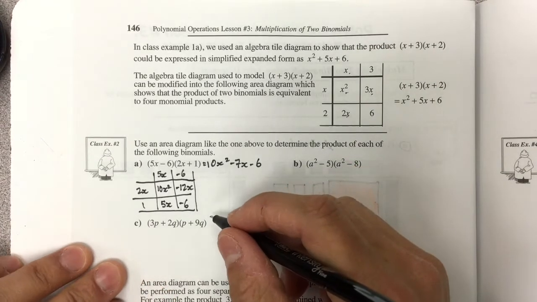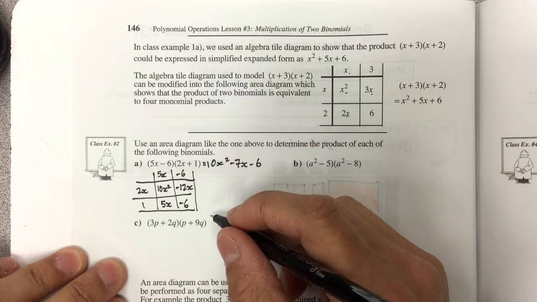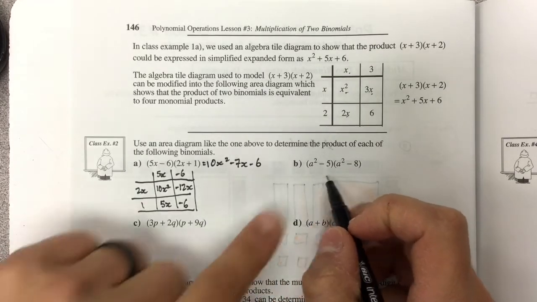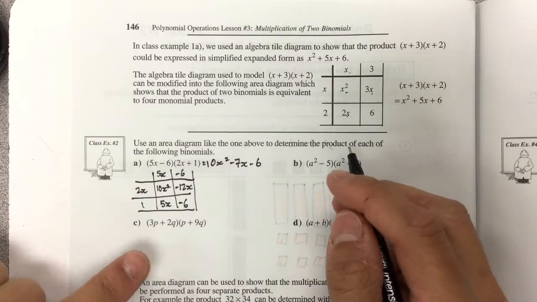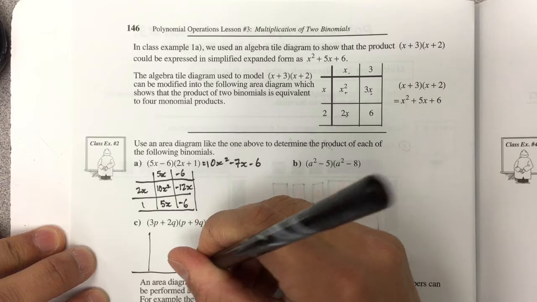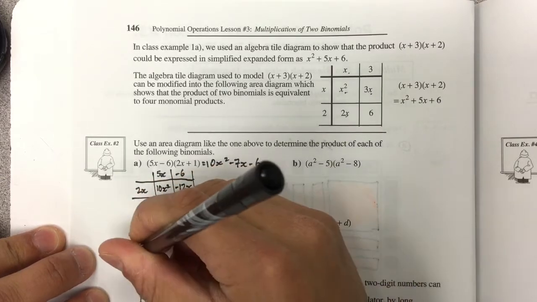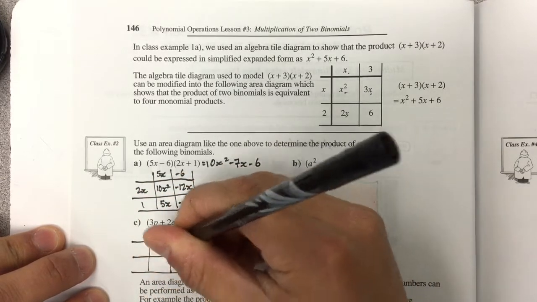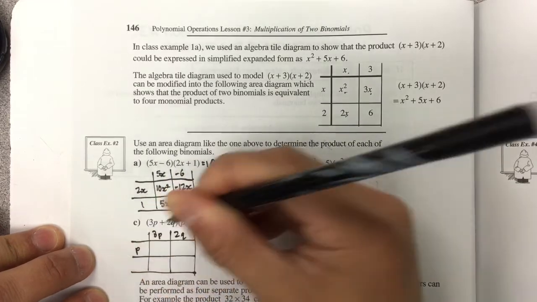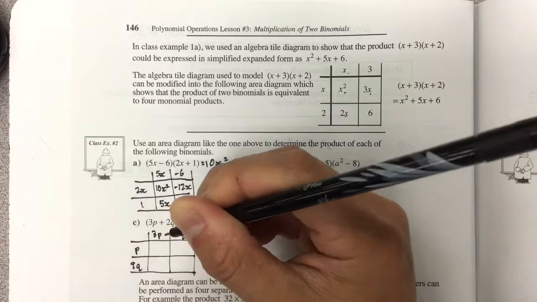Now let's look at an example where I have two variables, and so we would take the same approach with these two, but I want to show you this one. So again, let's set up our grid as we set it up earlier. So I have 3p and 2q, and then I would have p and 9q.